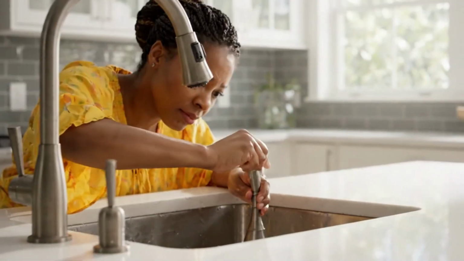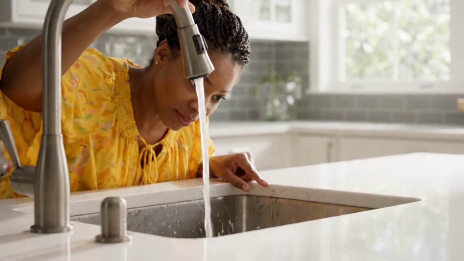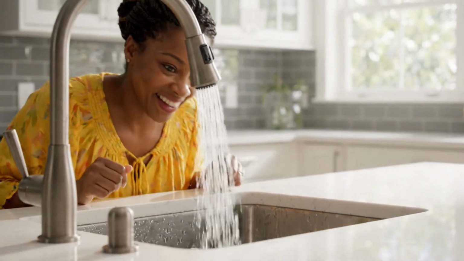Unscrew the aerator, separate its components, and clean the screen with water, white vinegar, and a soft brush.